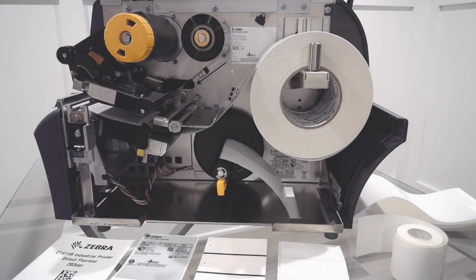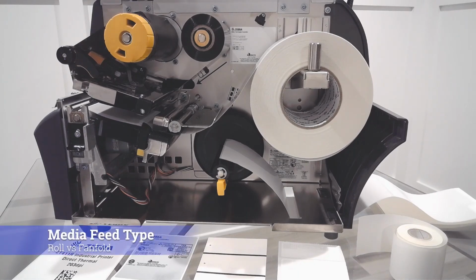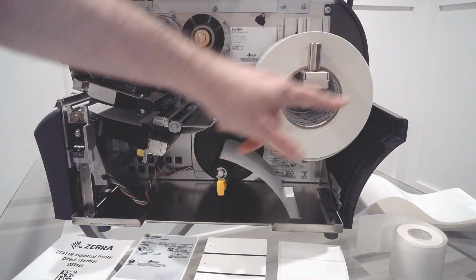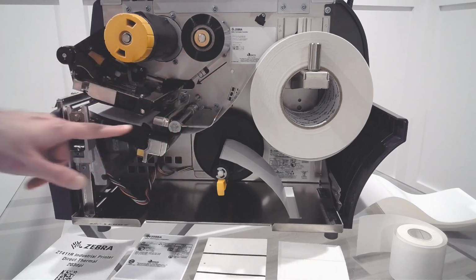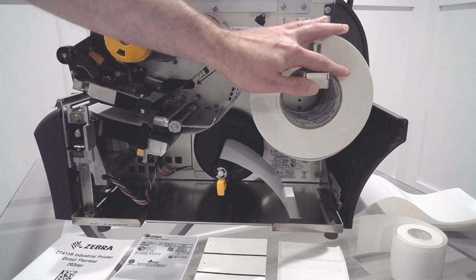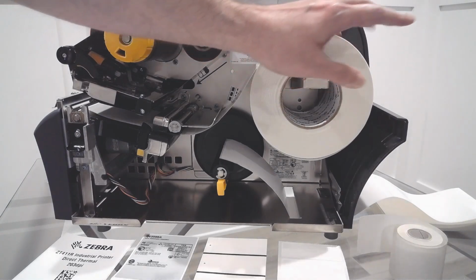The last set of terms to become familiar with is the media feed type. This refers to how the media is fed into the printer. A roll of media obviously comes in a roll and is fed into the printer from the printer's internal media hanger. The other media feed type is Fanfold.